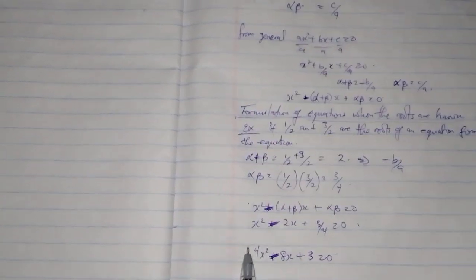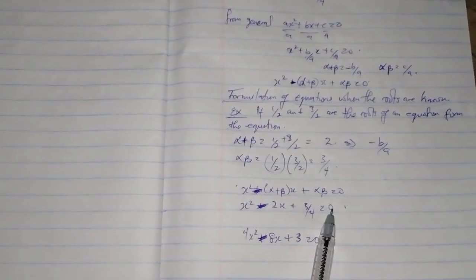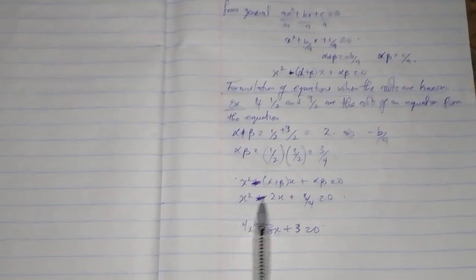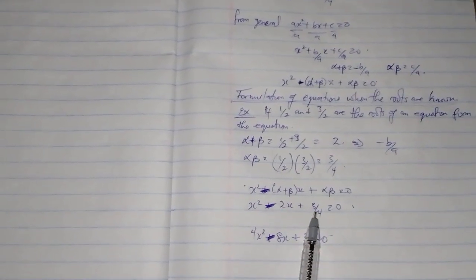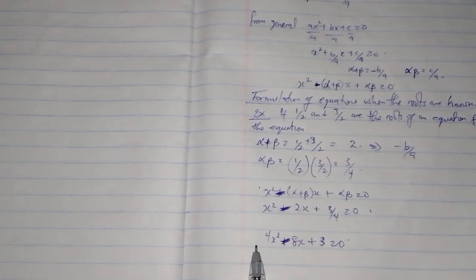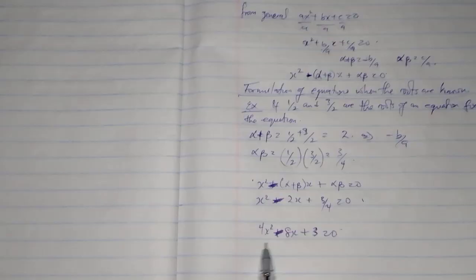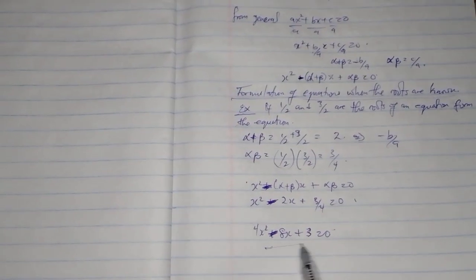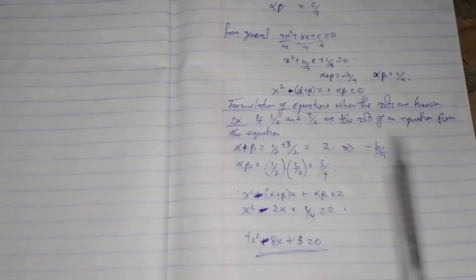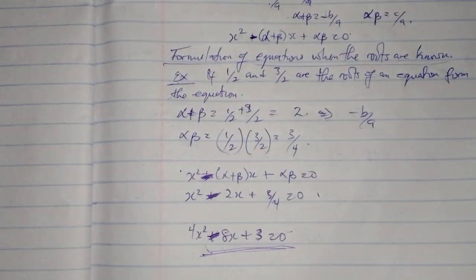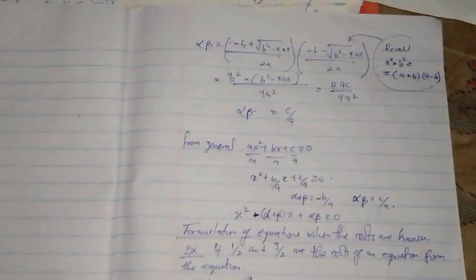Now for us to make it more final, we can multiply through by 4 in order for us to remove this fraction. So when you multiply through by 4, you have 4x squared minus 8x plus 3 equals 0. Can you see that we are able to formulate this equation using the sum of roots and also the product of roots? So this is where we are going to stop for today.